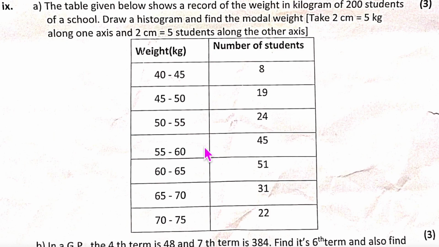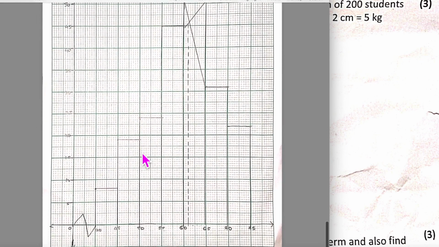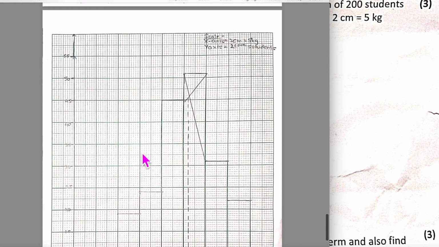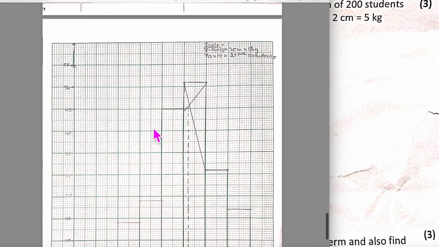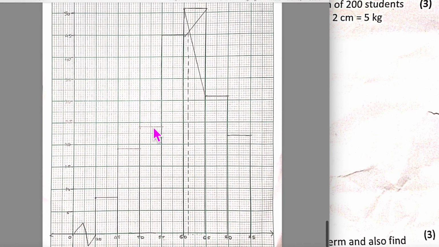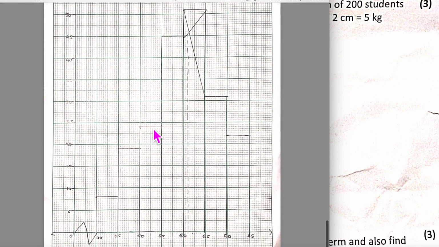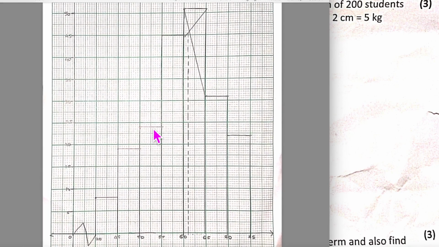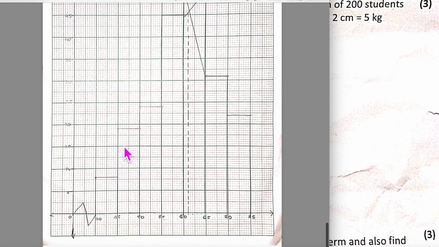Okay, and they are just saying what? Take 2 centimeter equal to 5 kg, 2 centimeter equal to 5 students, and can you see this histogram here? Yes, ma'am. See, the scale has to be written properly. Tell me, where is this child going to lose marks? Miss, the line and the point of intersection is not the same.